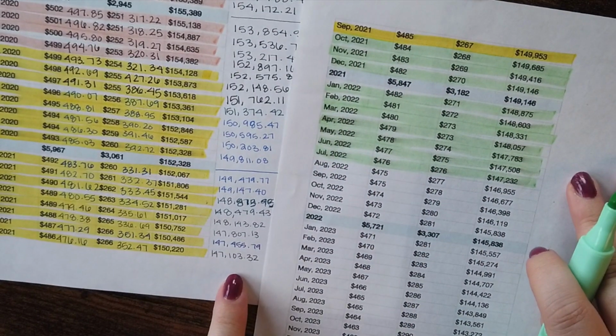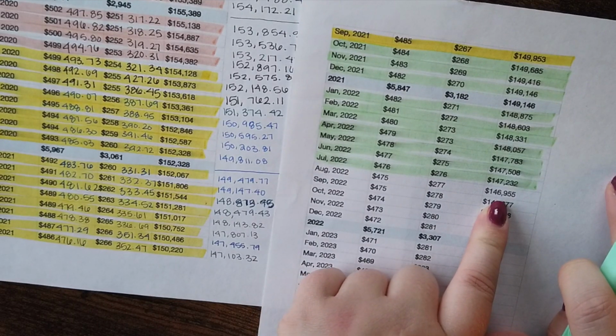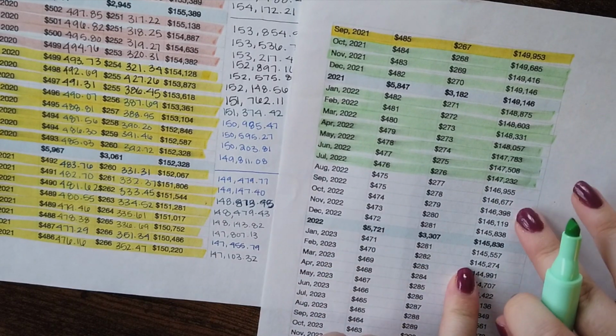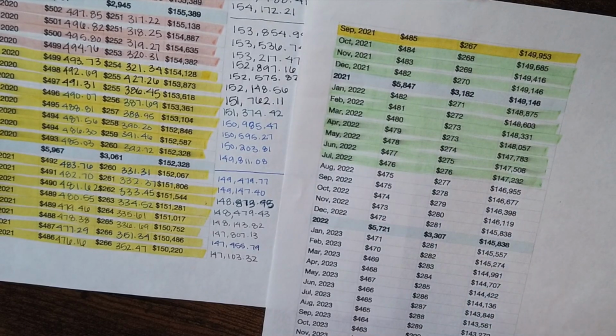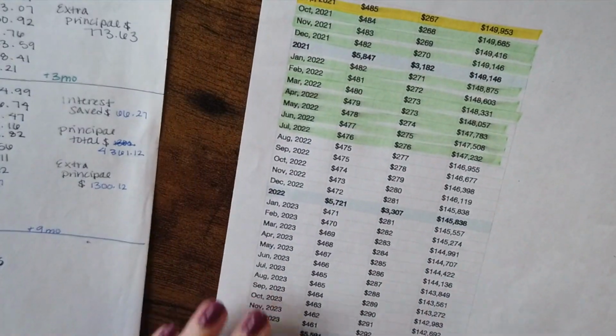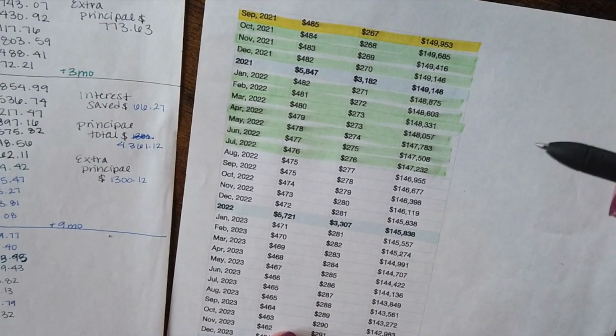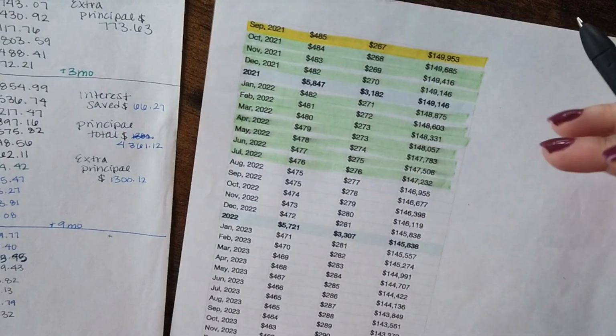But 147,103 is not quite lower than 146,955. So maybe next month I'll be able to cross off 2. That's super exciting when I get to do that. But yeah, milestone for me to actually be done with my first sheet here and move on to the second one. And so I can count how many months ahead I am, and that's why I really like highlighting it, because it's such a good visual.